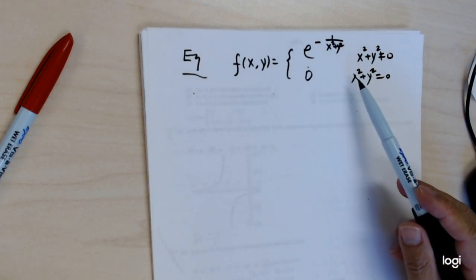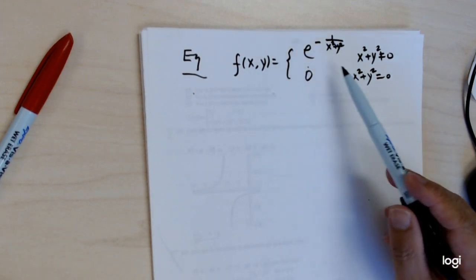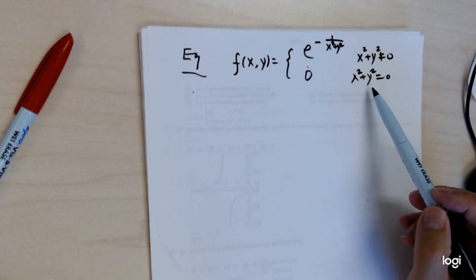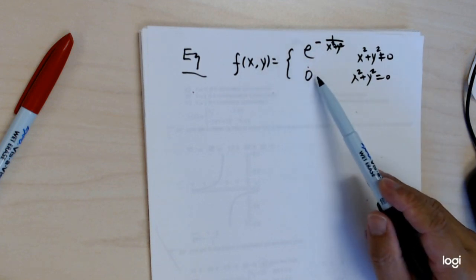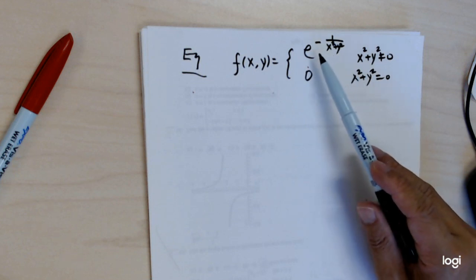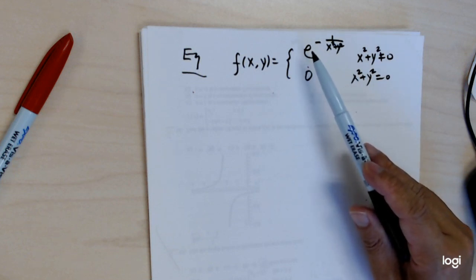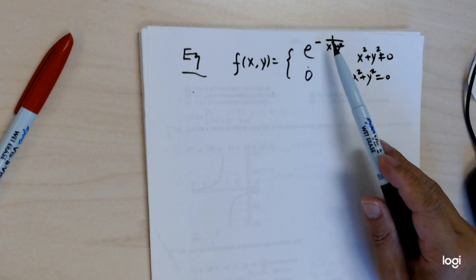This function right here simply means at the origin, that is when both x and y are 0, the function's value is defined to be 0. Anywhere else it is defined to be this exponential part, e to the power of negative 1 over x squared plus y squared.